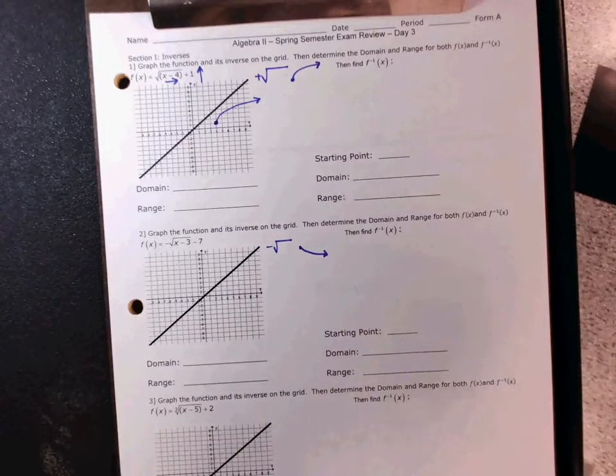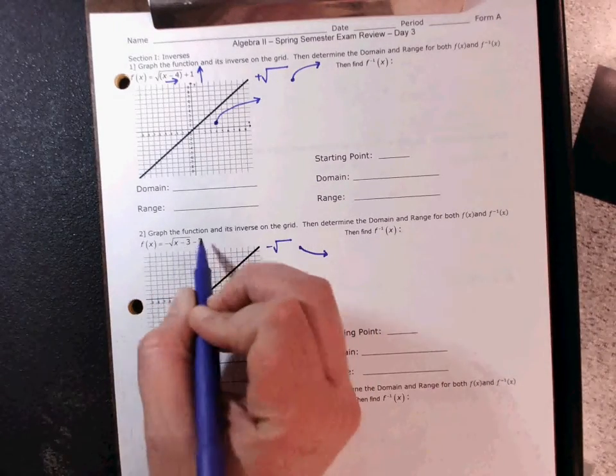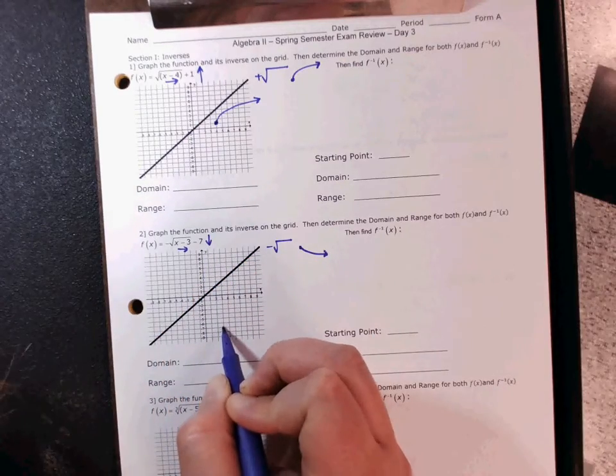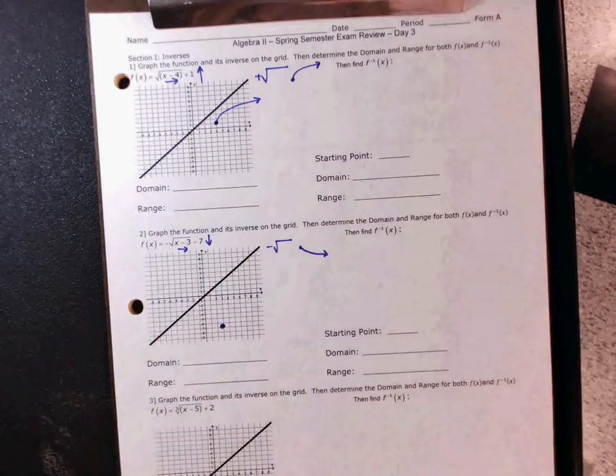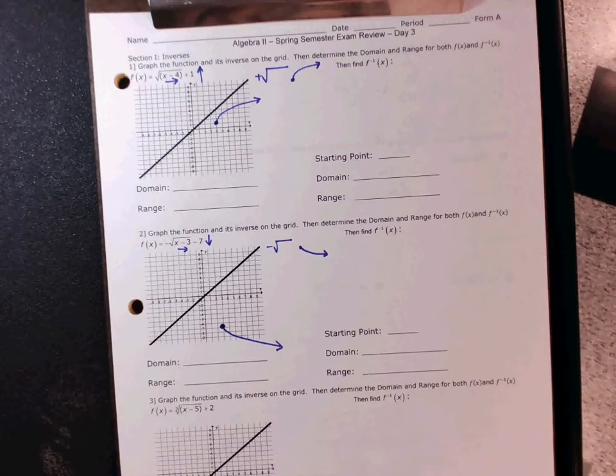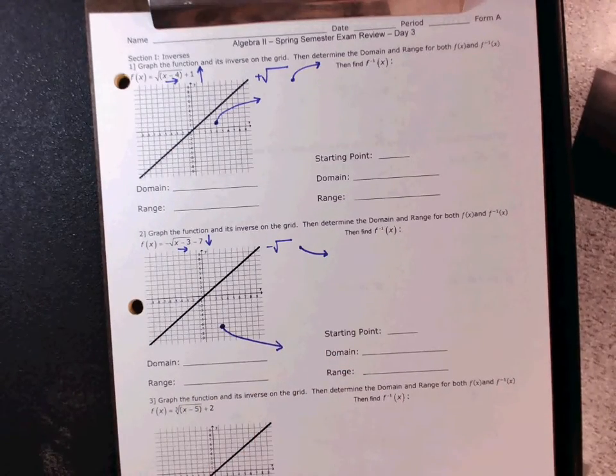Negative. Negative? Okay, so which way are we shifting? Right. And? So 3 down 7 is here. And then I'm drawing my graph aimed down, because remember that negative in the front is what makes it point down.